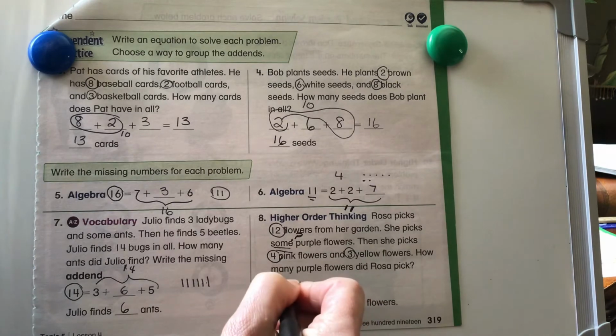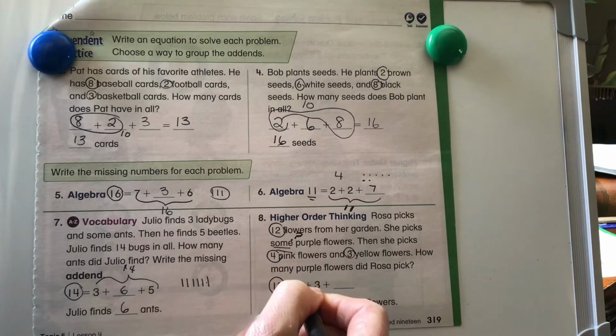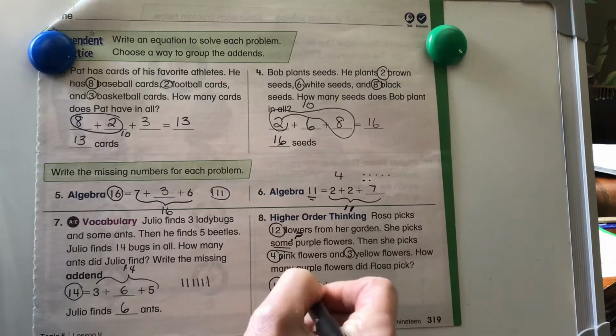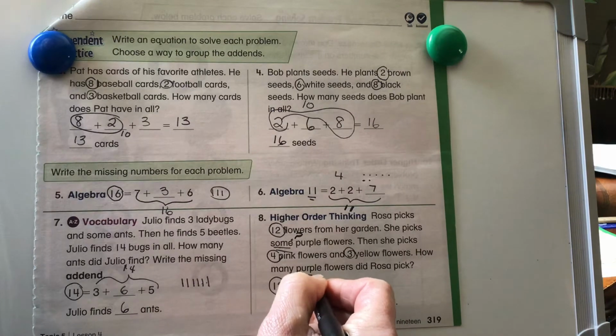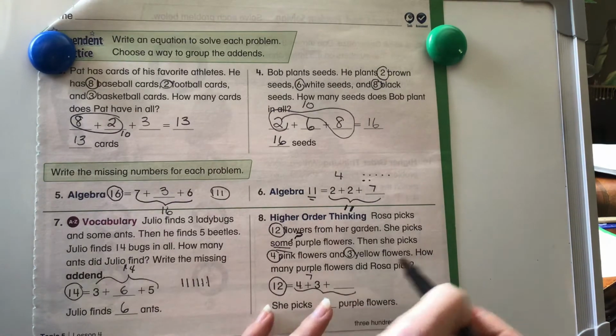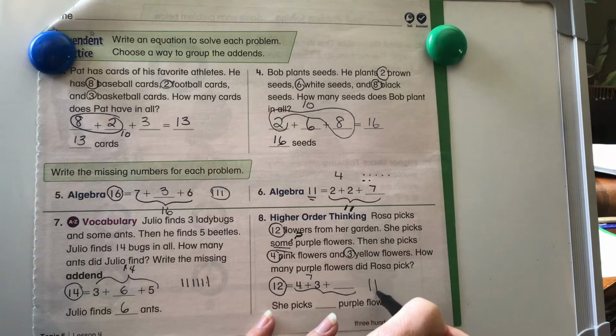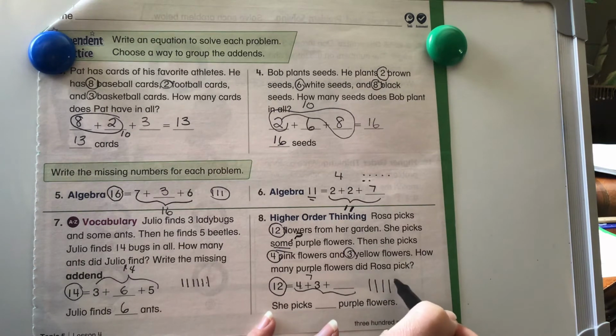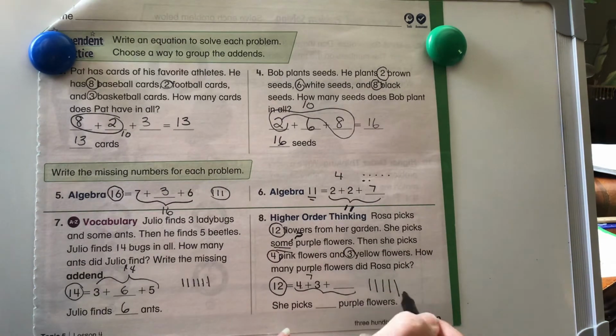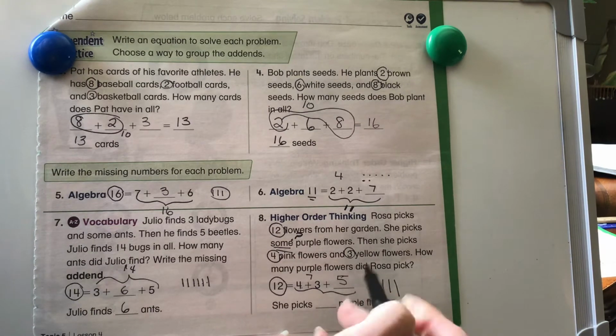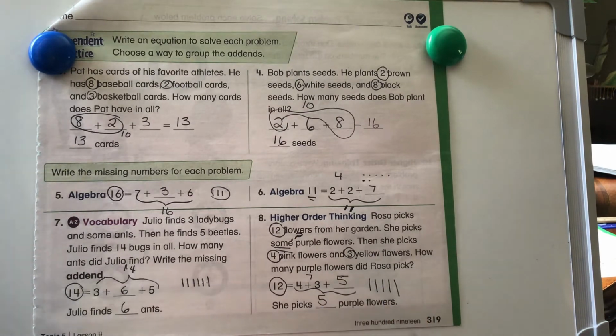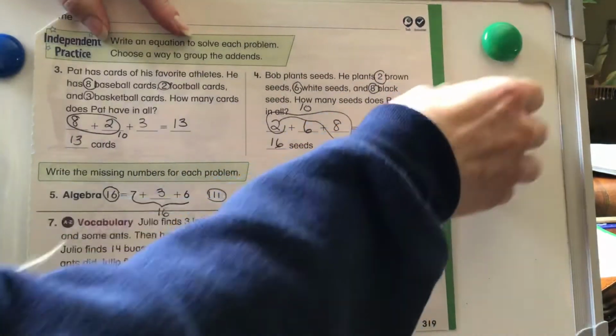So we know she picked a total of 12. We need to also get this to equal 12. I know that 4 plus 3 equals 7, so we need to count up from there. 7, 8, 9, 10, 11, 12. Let's see how many lines I drew. 1, 2, 3, 4, 5. 5 lines. So she picks 5 purple flowers. Okay. Let's go ahead and take a look at our back page here.